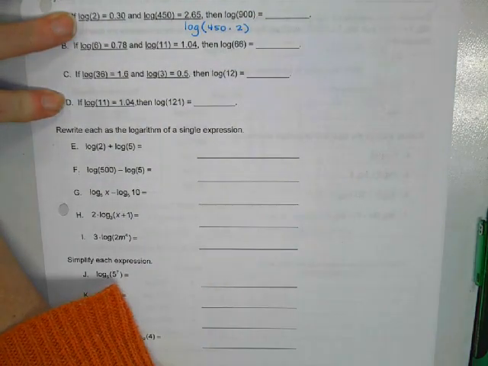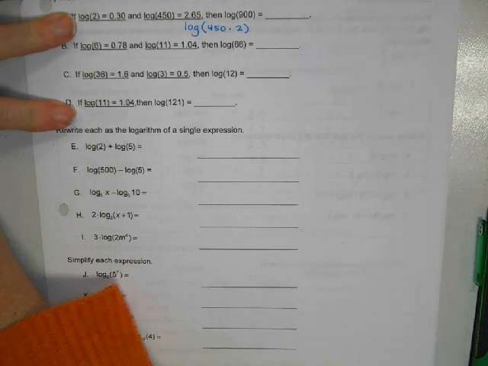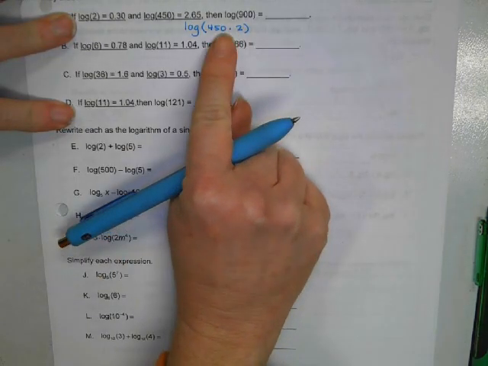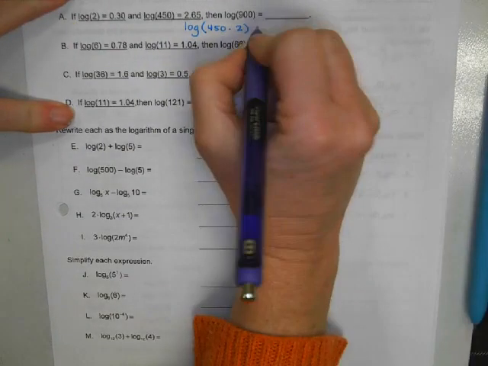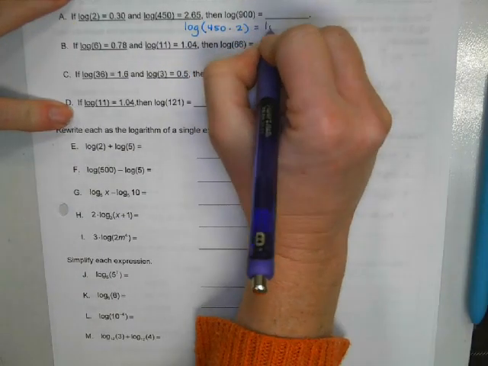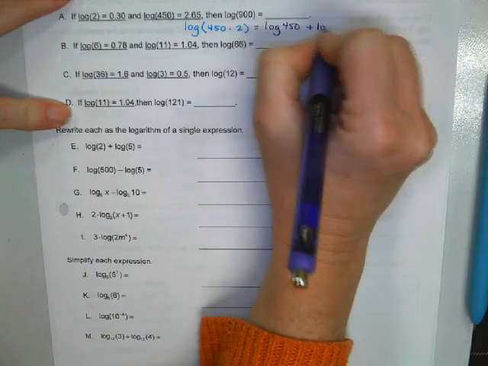Is everybody okay so far? Now, that is an argument being multiplied. I could rewrite that as two separate logarithms being added. So I'm going to write log 450 plus log 2.